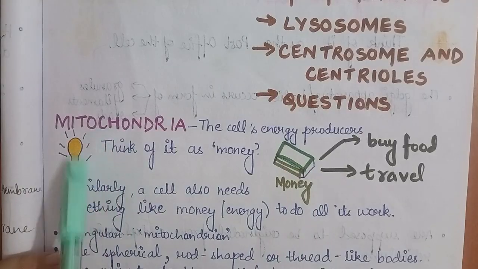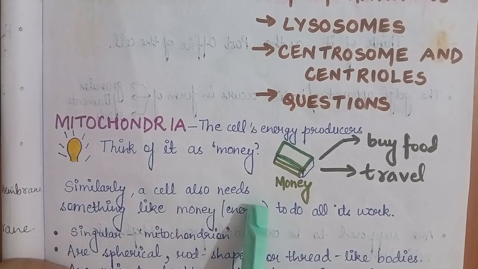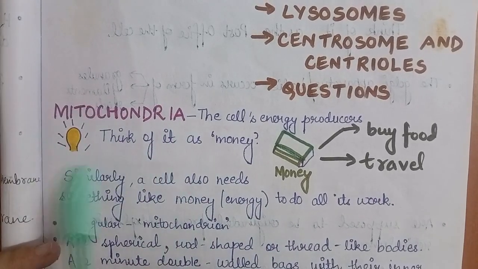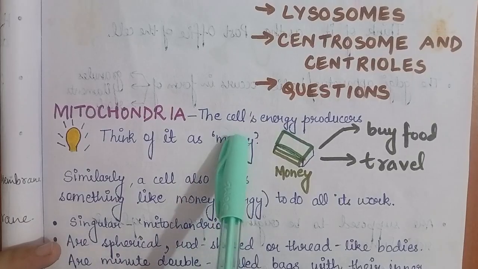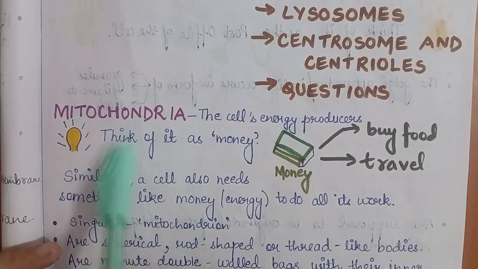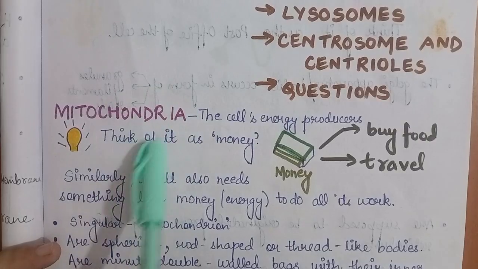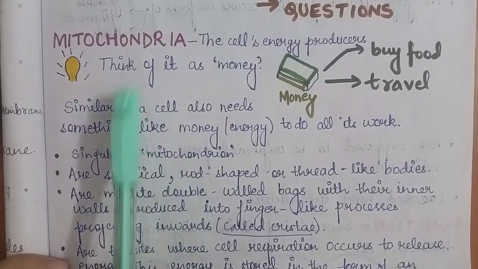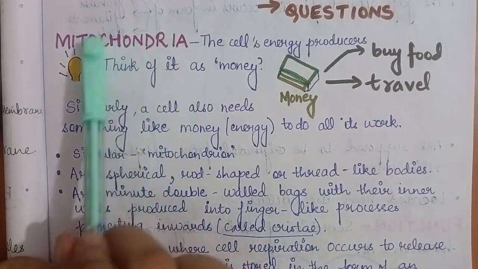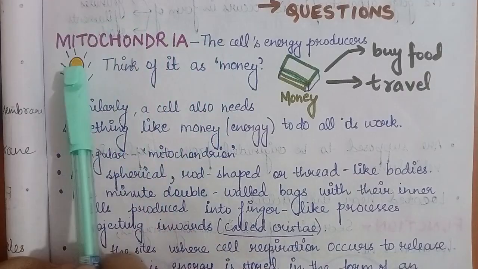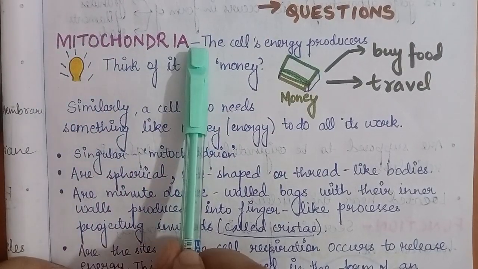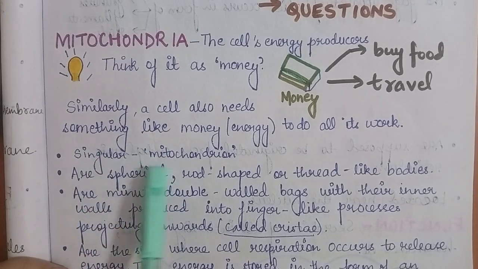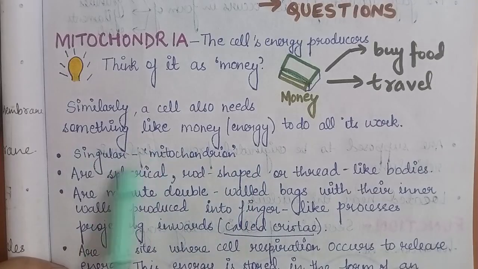Similarly, a cell also needs something like money, energy, to do all its work. In the case of mitochondria, this money is used as a form of energy, and that energy is used to perform the various functions inside our body. Now, mitochondria is a plural term. When we are referring to multiple, we say mitochondria, but for a single one we say mitochondrion. Mitochondrion is a singular term.